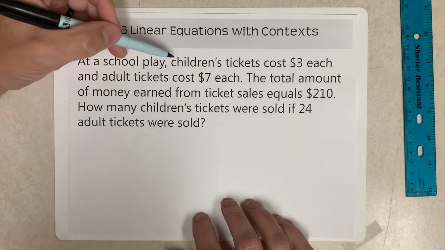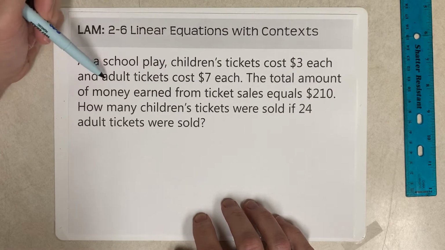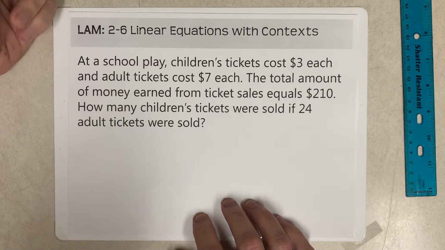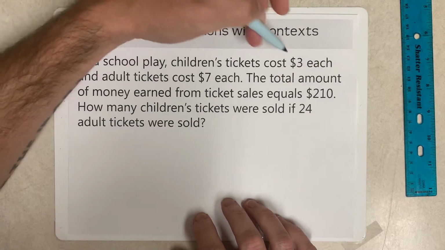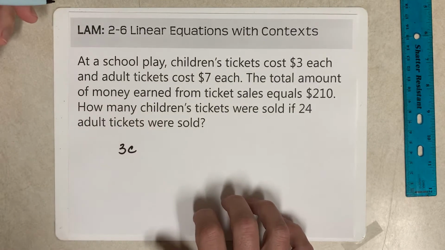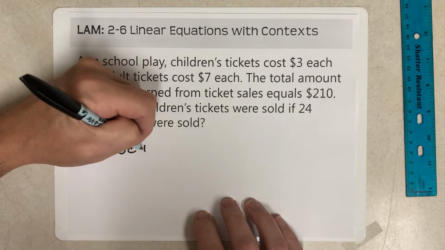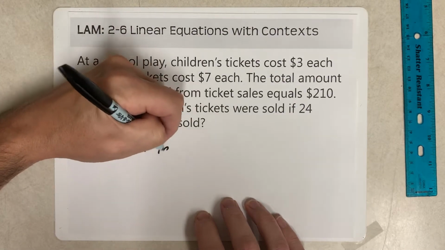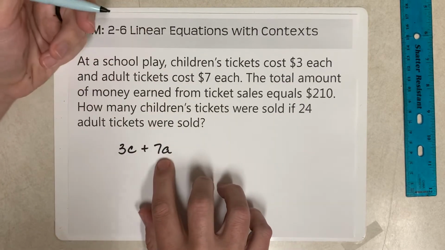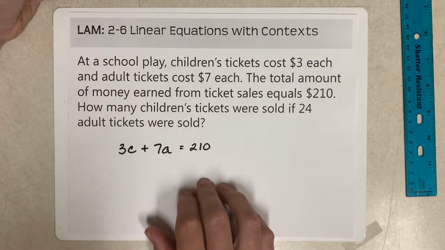We can let C be the number of children's tickets that were sold, and A be the number of adult tickets sold. And so if the children's tickets were $3 each and there were C of them sold, then 3C would be the total amount of money that you got from all the children's tickets. If you add that to 7A, which is all the money you get from the adult tickets, it equals the $210 that they're saying was collected all together.